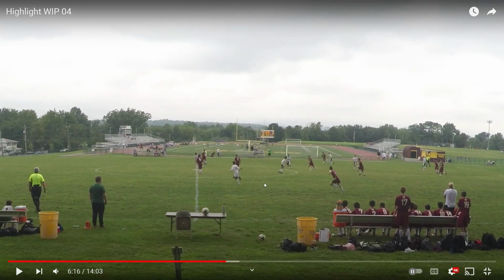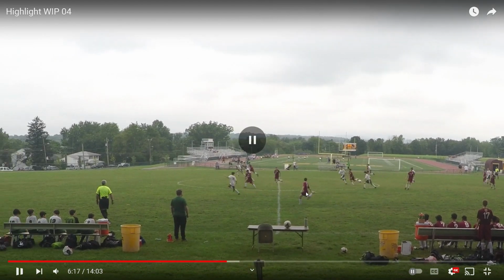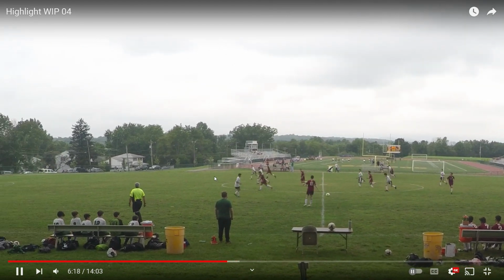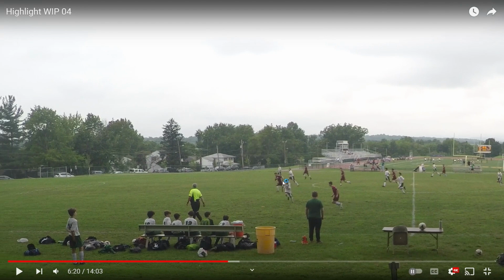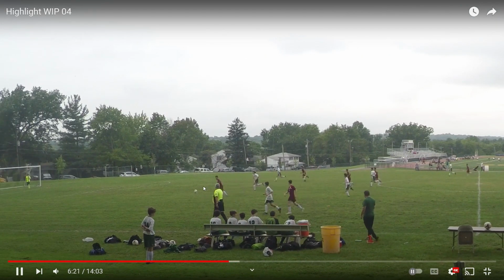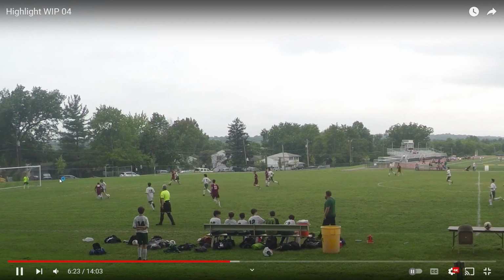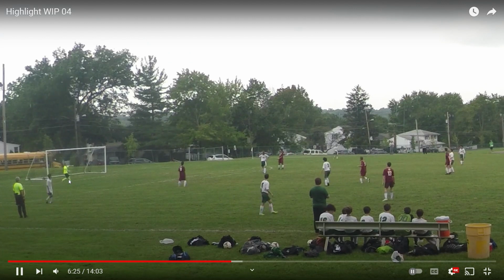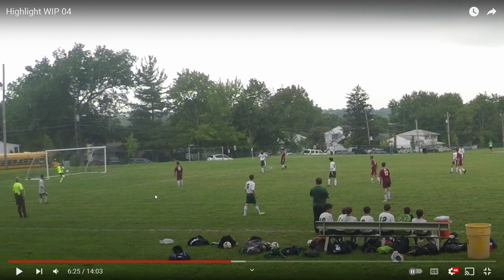So this defender moves up. That means that there's space here. Garrett runs into that space. Ball goes to him. This defender steps to the ball. There's space here. Brython runs into that space. And if this ball bounced a little bit better, we probably would have been through and would have had a good chance to score.